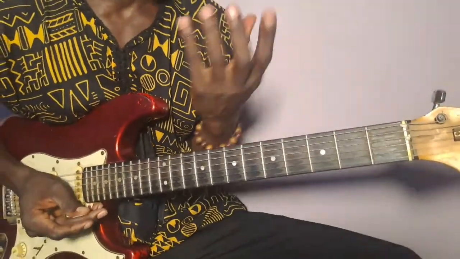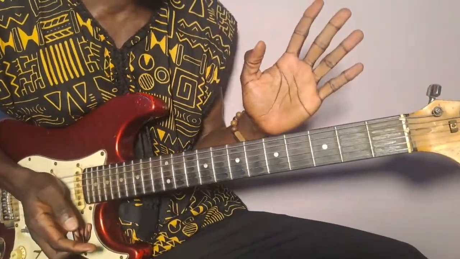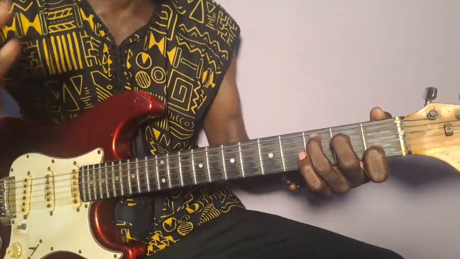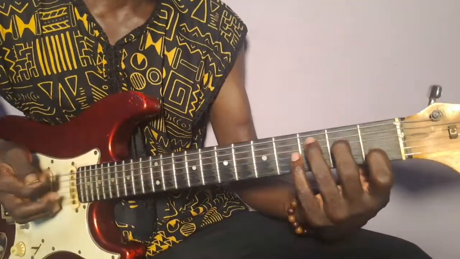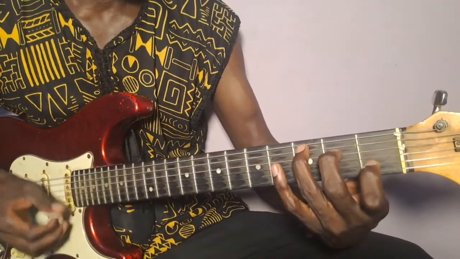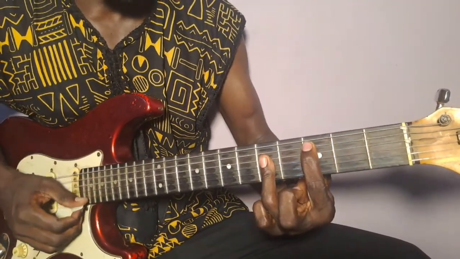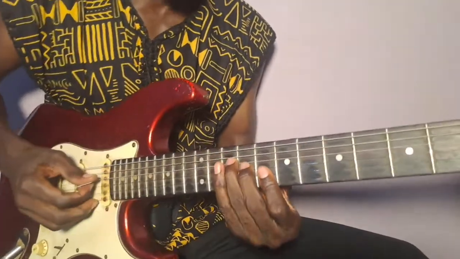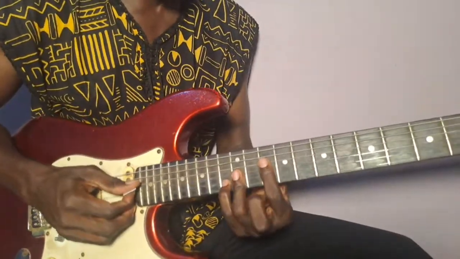Okay, so we have the four types of blues scale. We did that the other time, but I can see sometimes new students or new followers come in. So we have the C shape here, we have the A shape here, we have the G shape, the E shape here, and we have the D shape.